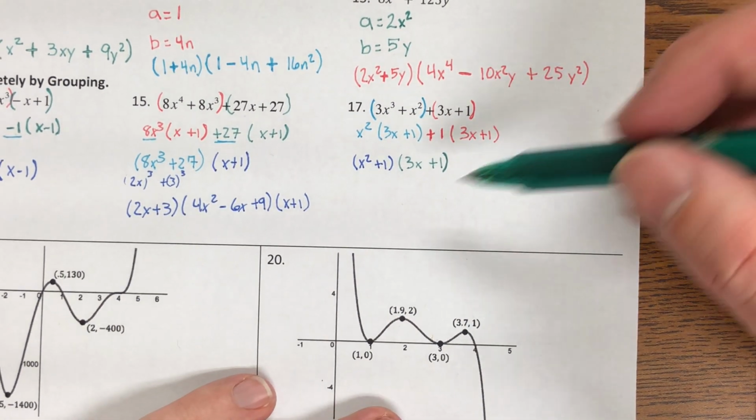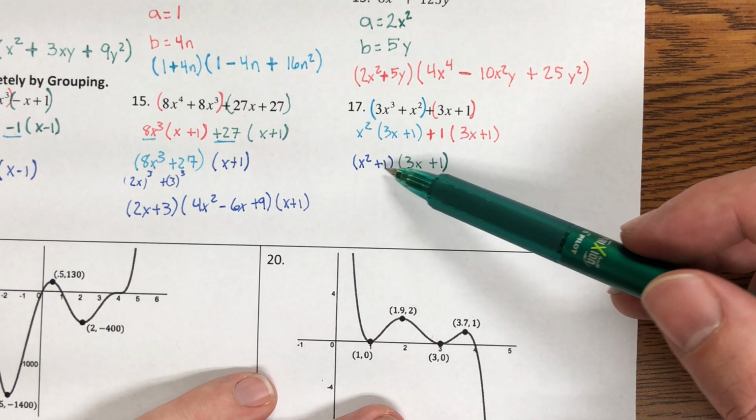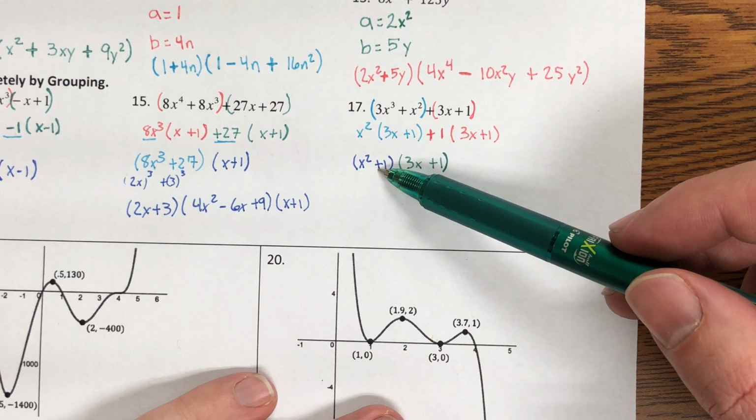And that is as far as that one factors, because while, yes, these are both perfect squares, I'm adding between them, so it's not a difference of squares.